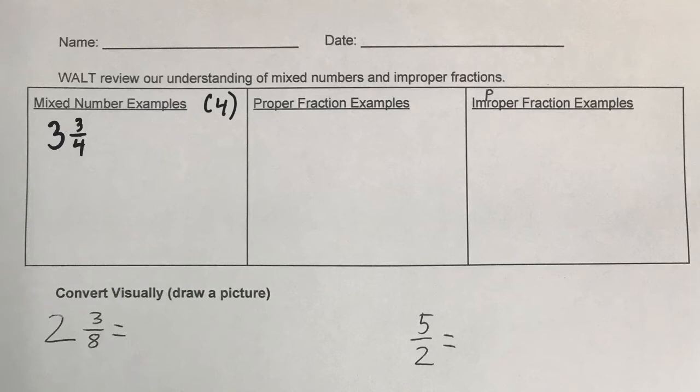And then a proper fraction has a numerator less than the denominator. And again, please do 4 of those. So 1/3 is one example. And improper, you have a numerator greater than or equal to the denominator. And so also like 3/3 would be improper because 1 is an improper fraction listed like that.